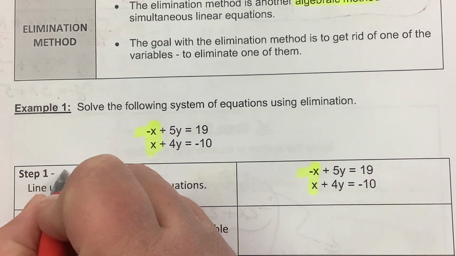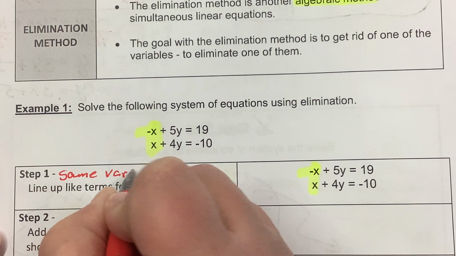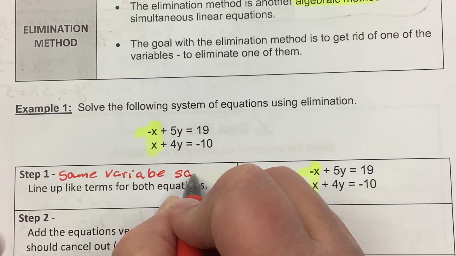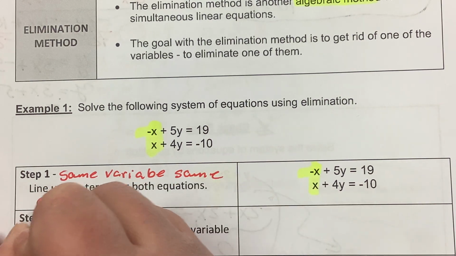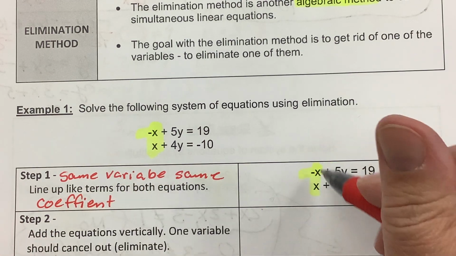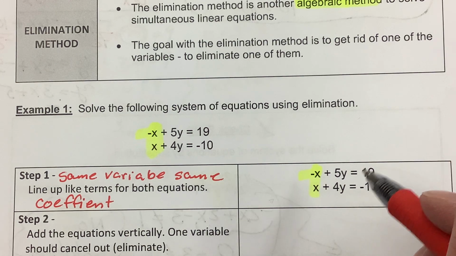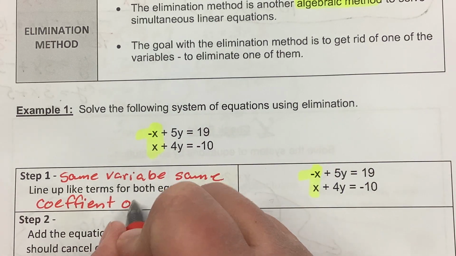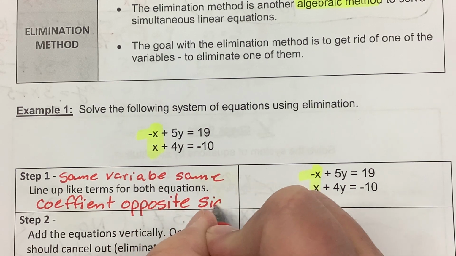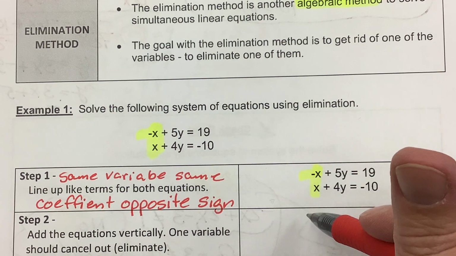So, same variable, same coefficient. The variable is x. The coefficient here would be 1, even though you don't see it. So same variable, same coefficient, opposite signs. It's not going to work unless you have that.